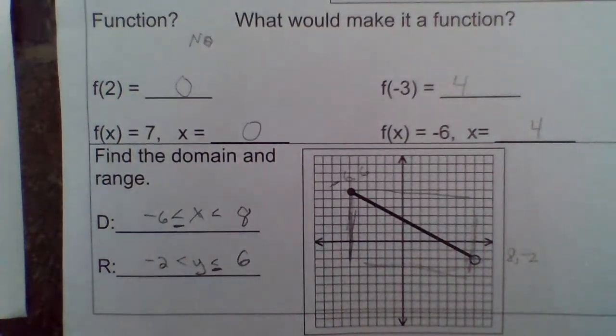This concludes the 4-3 revisiting functions.